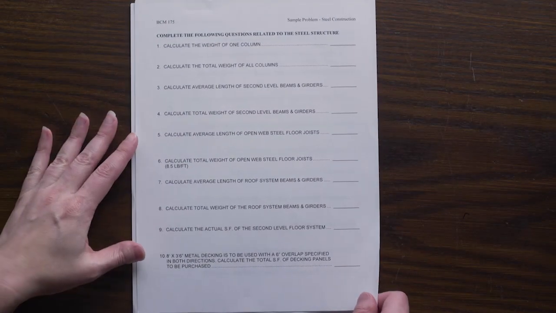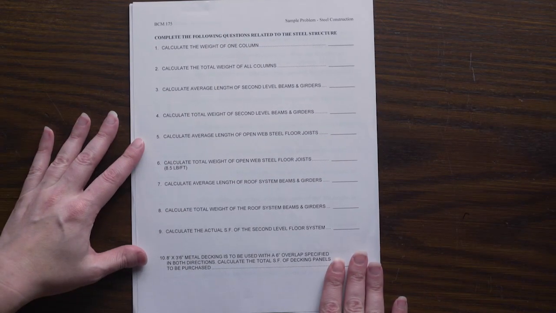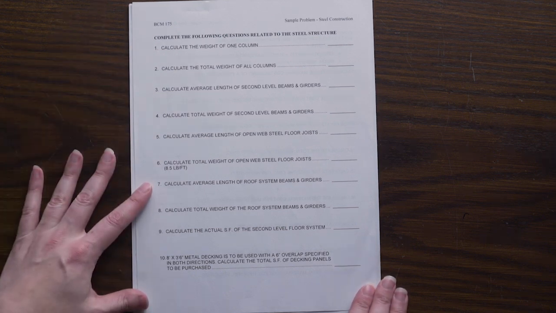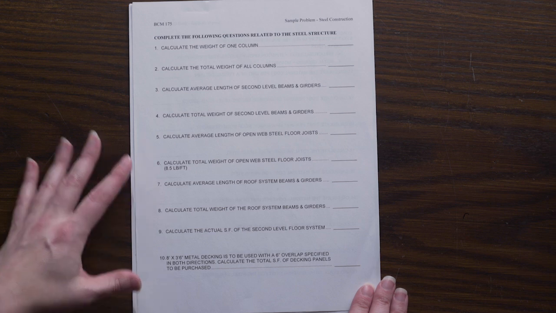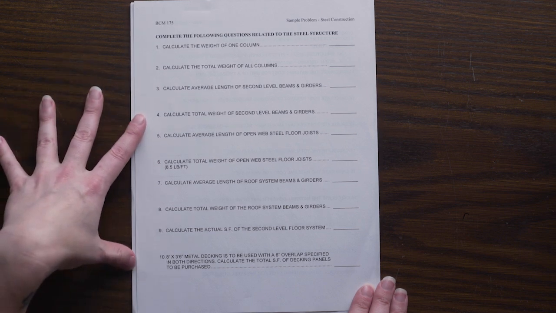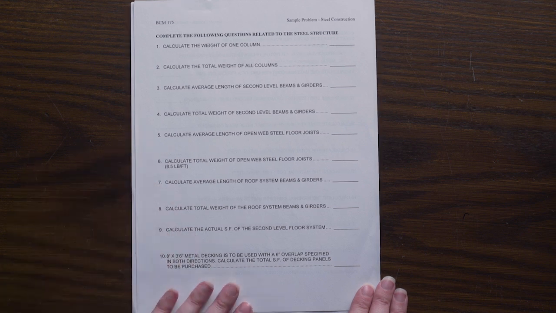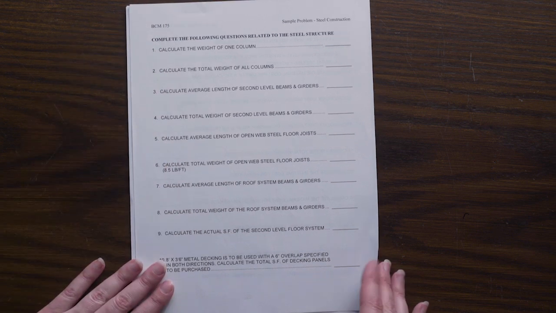For this sample problem, we are going to be looking at our structural steel structure for the first time. So we are doing a problem set related to figuring out the actual weights of the columns, since steel is bought and sold based on its weight. So we'll look at the columns, we'll look at the beams and girders, and we will also look at our floor joists, all made out of different forms of steel. And then we'll lastly look at our metal decking.